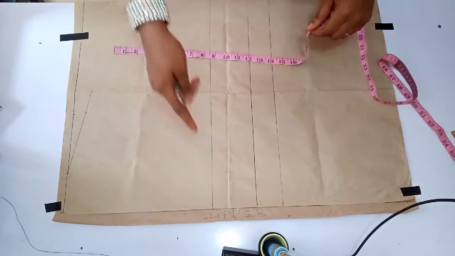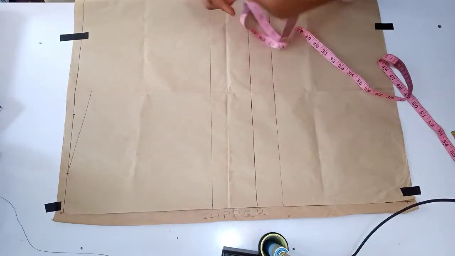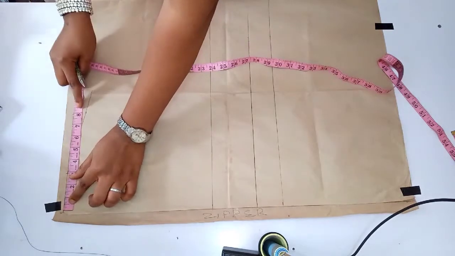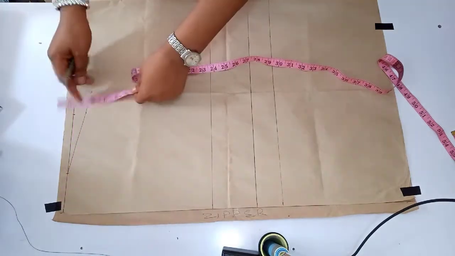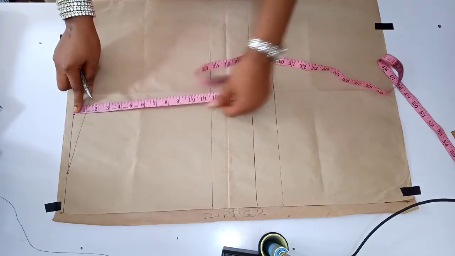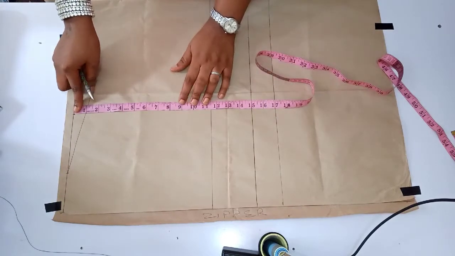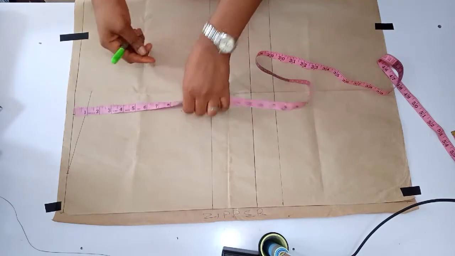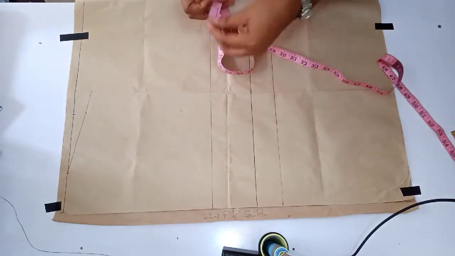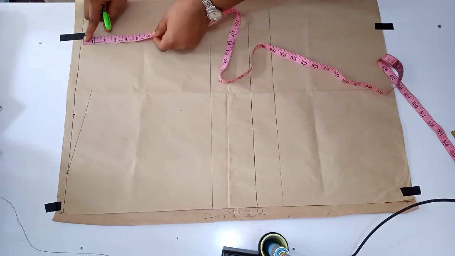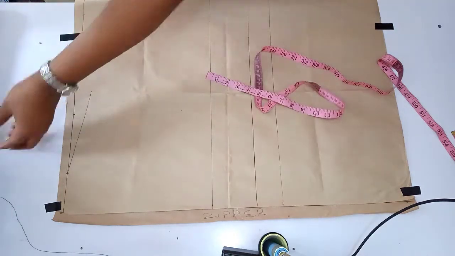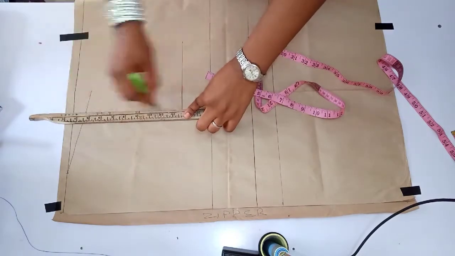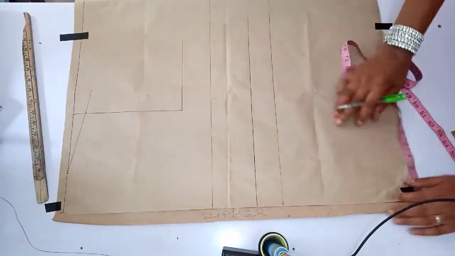Then I move over to my shoulder line. My shoulder is 16. 16 divided by 2 is 8. So I'm maintaining this 8 inches with 1 inch shoulder slope down. And at that point, I marked my armhole line. My armhole is 18 divided by 2, and I have 9. Or you can calculate your armhole by dividing your chest measurement by 6.2. So mine here is 9.